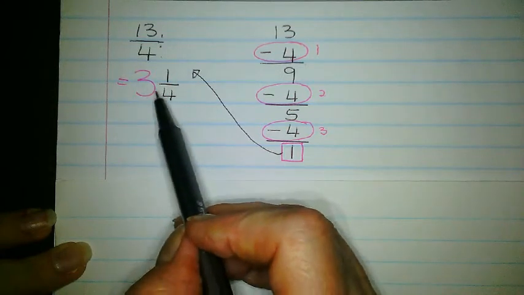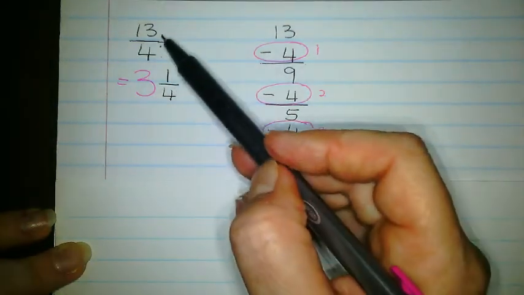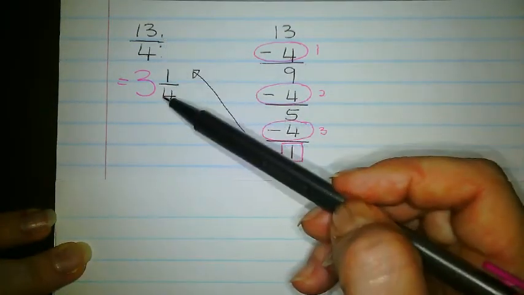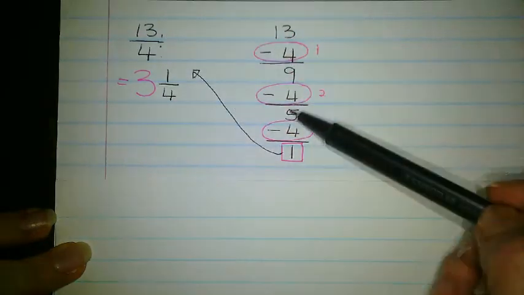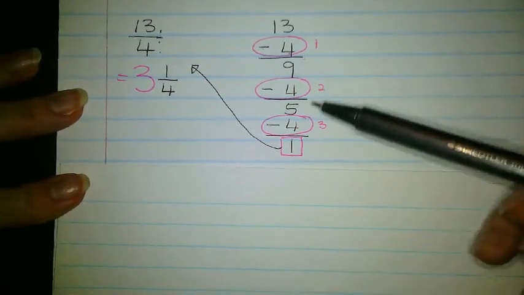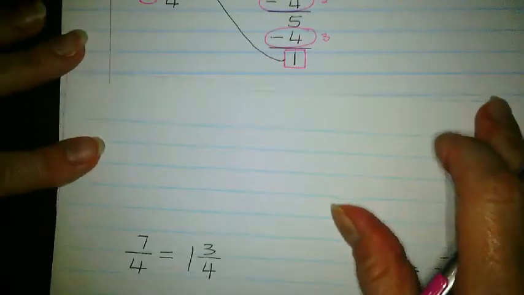This method, if you know your timetables, you don't have to do this. You can just do the division and then the subtraction. But if it's bigger numbers, it's going to be easier for you just to keep on subtracting, because I think subtraction is easier than division. Right, let's have a look at another one.